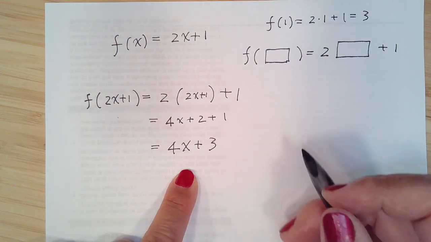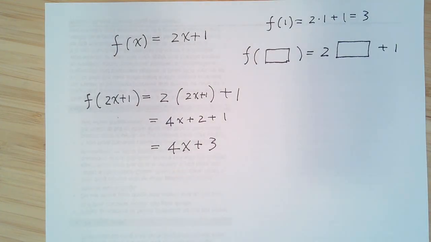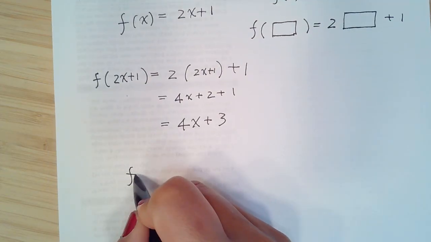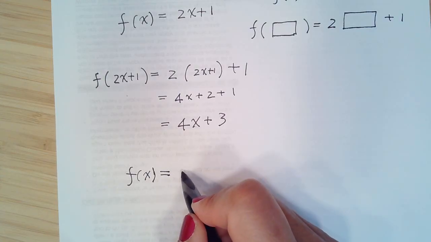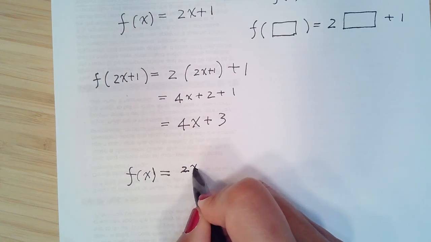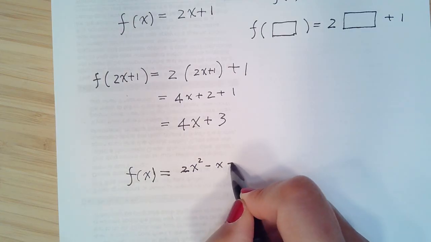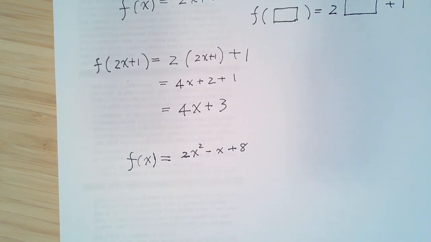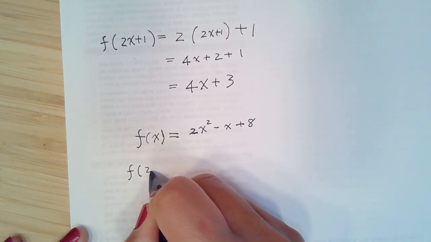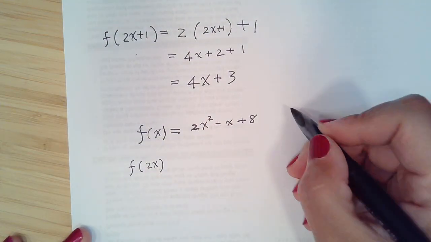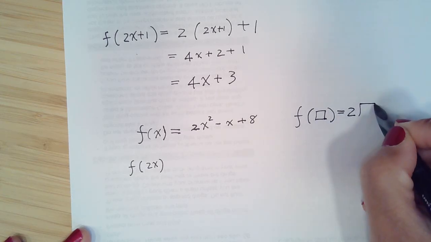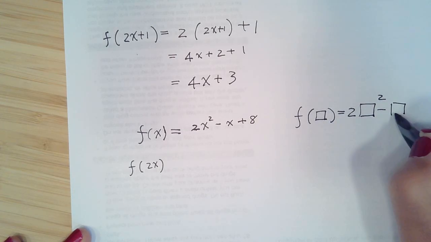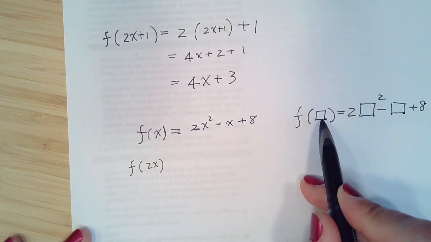Okay? Just one more. F of x equals 2x squared minus x plus 8. I just made this up. I ask you, what is f of 2x? Can you do that? So you rewrite this: f of something equals twice of this thing squared minus this thing plus 8. And then you just need to put a 2x, 2x, 2x here.